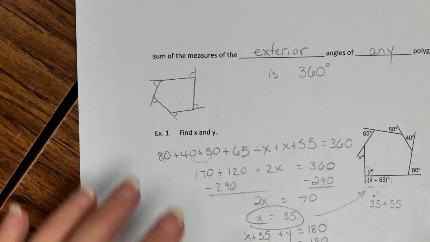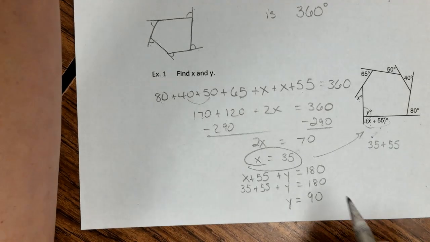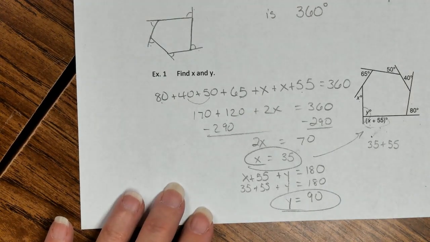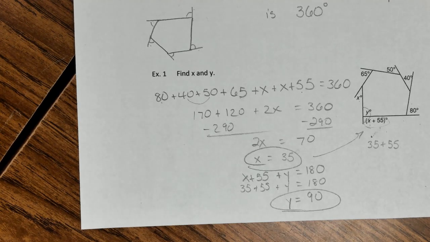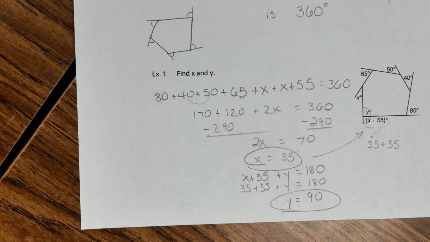So there's x. Sorry, it's a little bit off. Okay, and then there's y. That's it. We've done what they asked. We're going to move on now to part B.